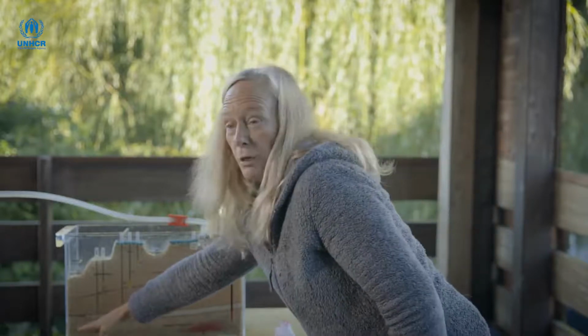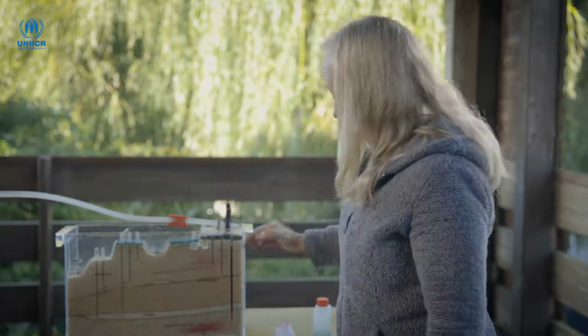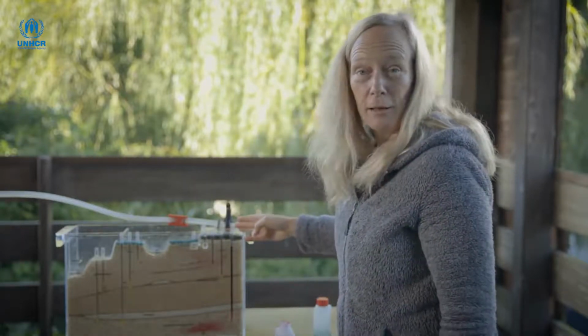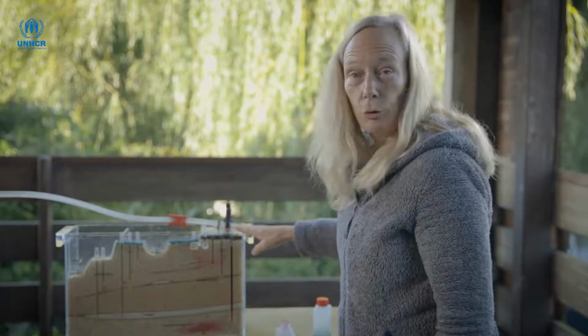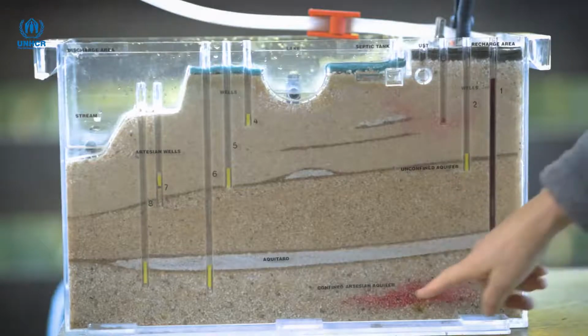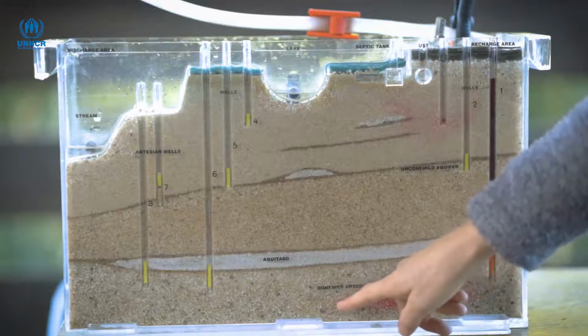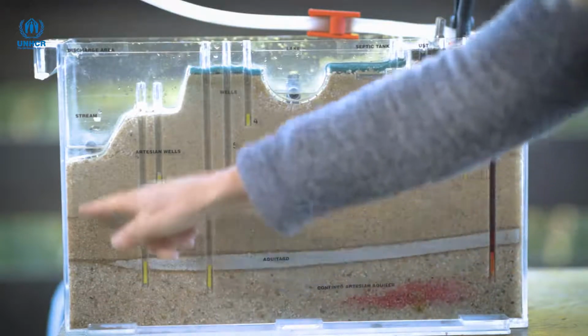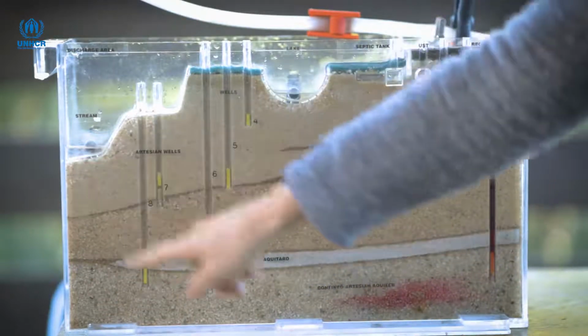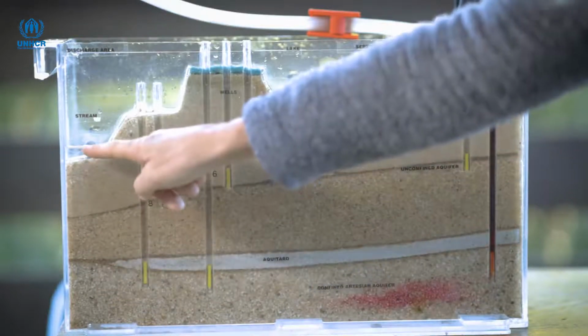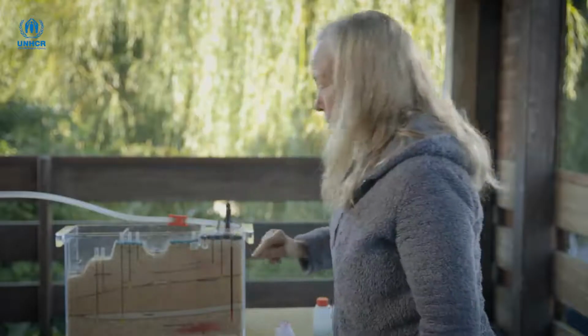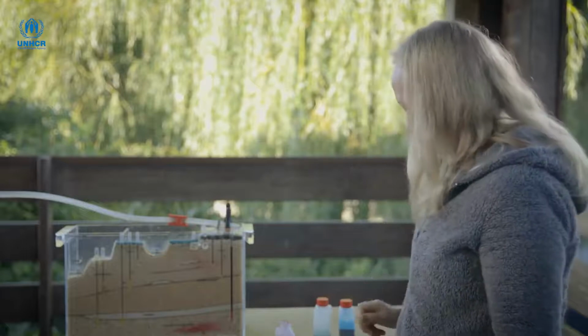Will it stay down here? No. There's just one way that the water can go from an input to an output. It means if water is flowing here, there's only one place it can come out. So eventually it will have to flow upwards towards this stream.